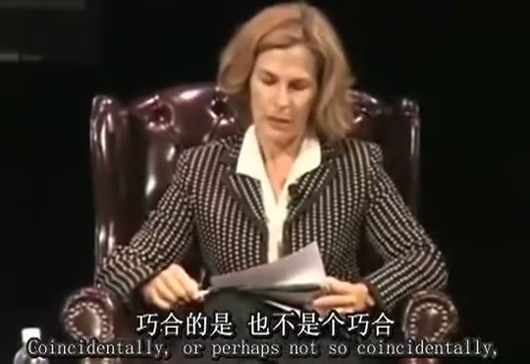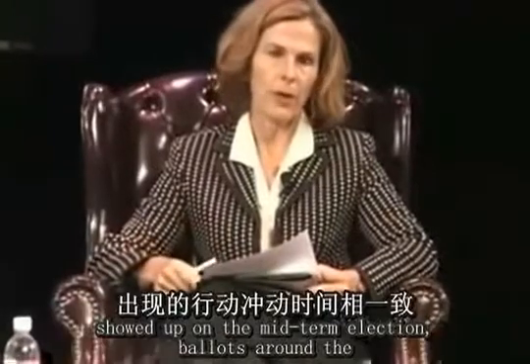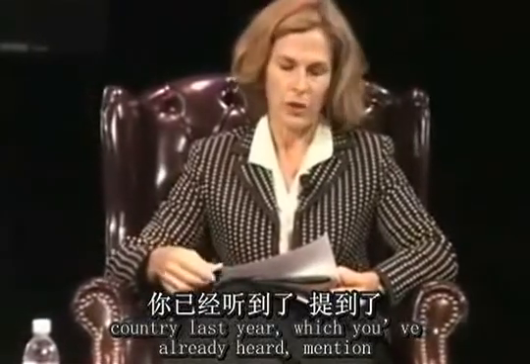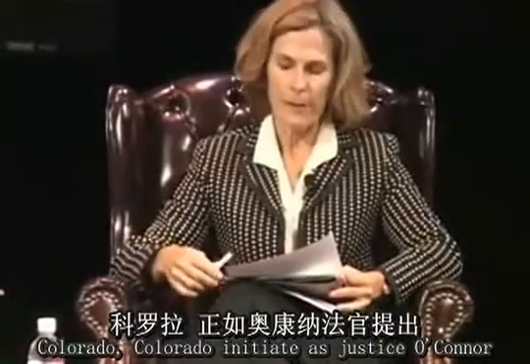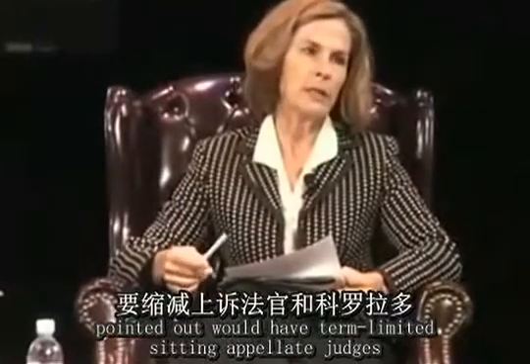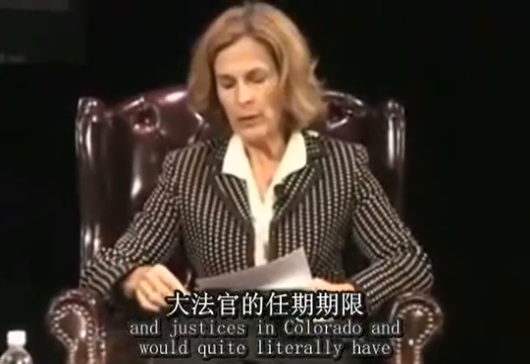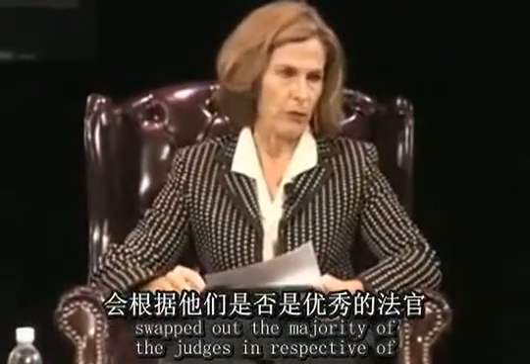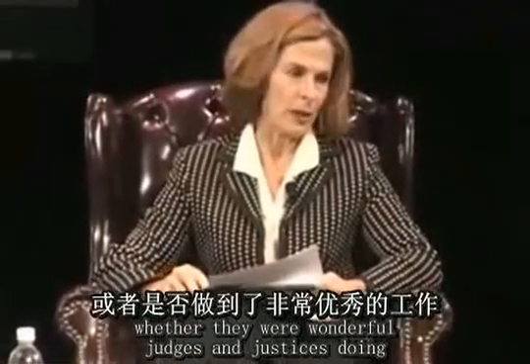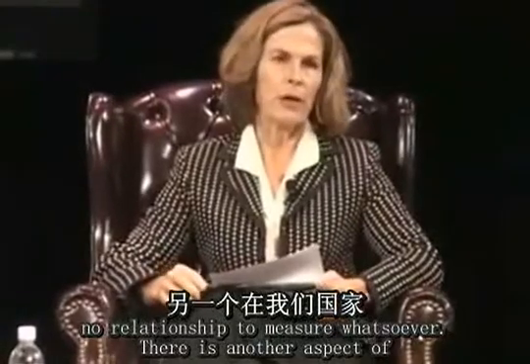Coincidentally, or perhaps not so coincidentally, our inception coincided with this rash of initiatives that showed up on the midterm election ballots around the country last year, of which you've already heard mentioned: Montana, Oregon, South Dakota, Colorado. Colorado's initiative, as Justice O'Connor pointed out, would have term-limited sitting appellate judges and justices in Colorado and would quite literally have swept out the majority of those judges, irrespective of whether they were wonderful judges and justices doing an extraordinary job or not so wonderful. In other words, no relationship to merit whatsoever.